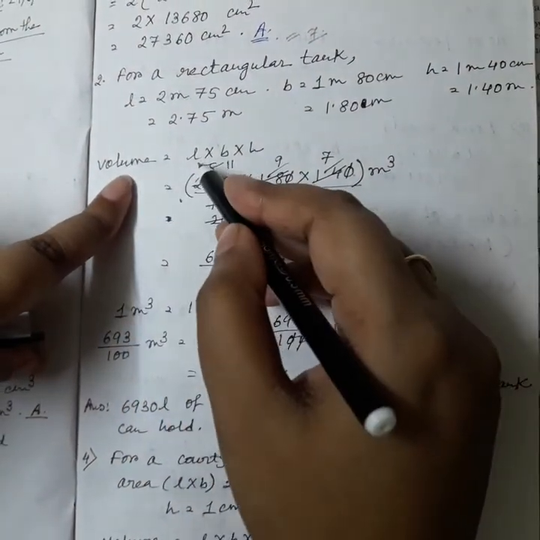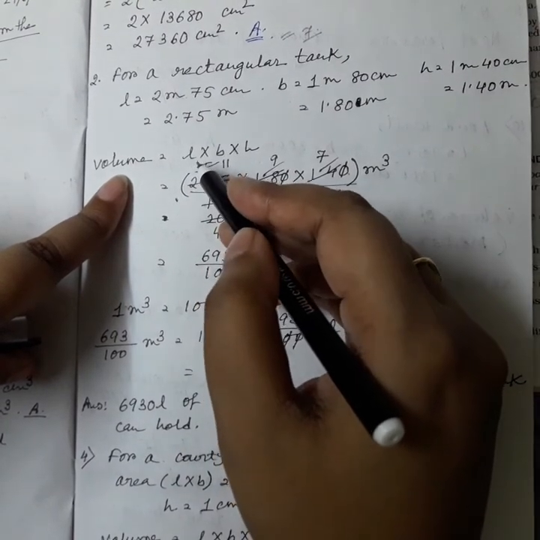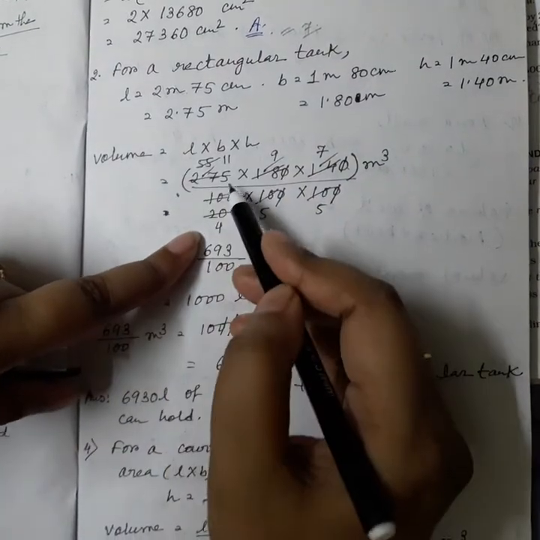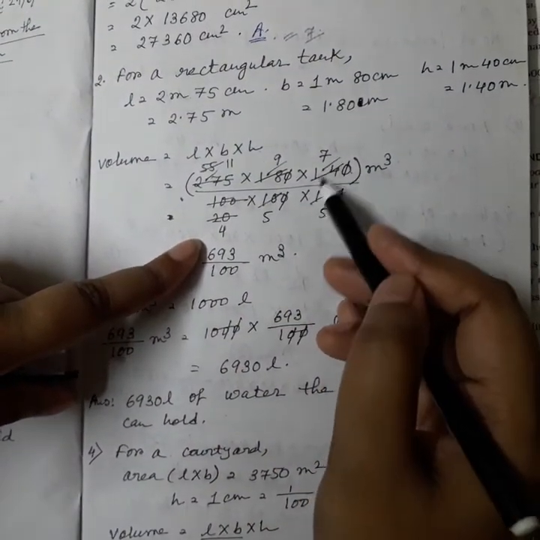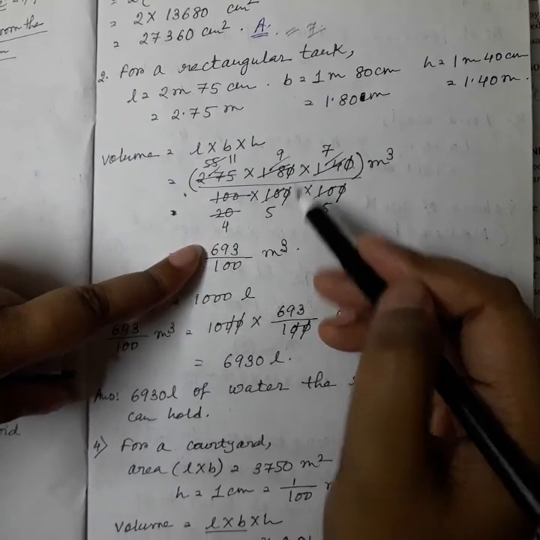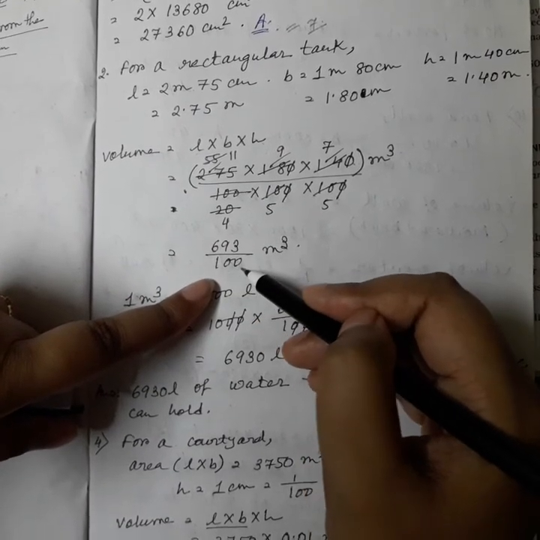Volume means what? Rectangular water tank, that means cuboid shape. So the formula will be length into breadth into height. Then 2.75 into 1.80 into 1.40. Cancellation I am not explaining. According to you, you can cancel it. And after doing the cancellation, this number is coming 693 by 100.